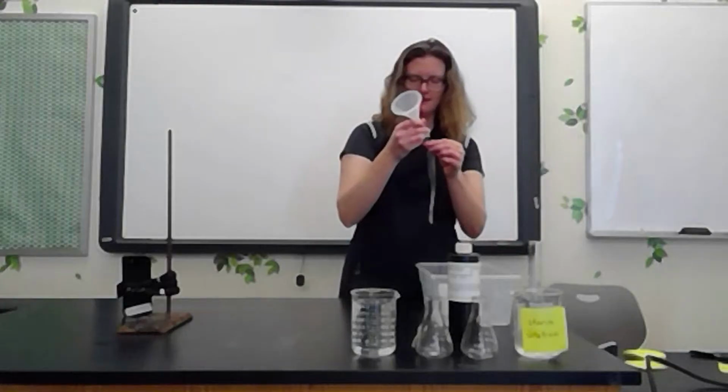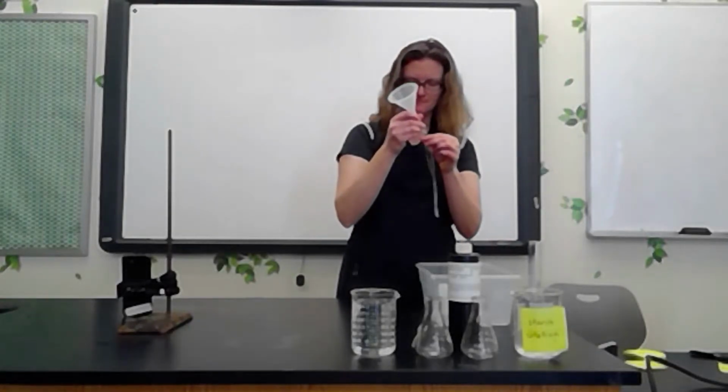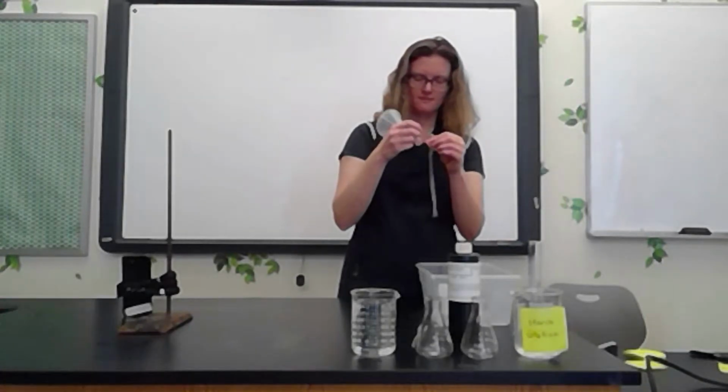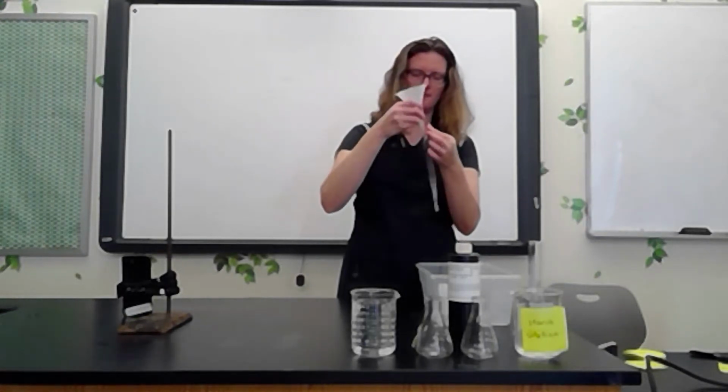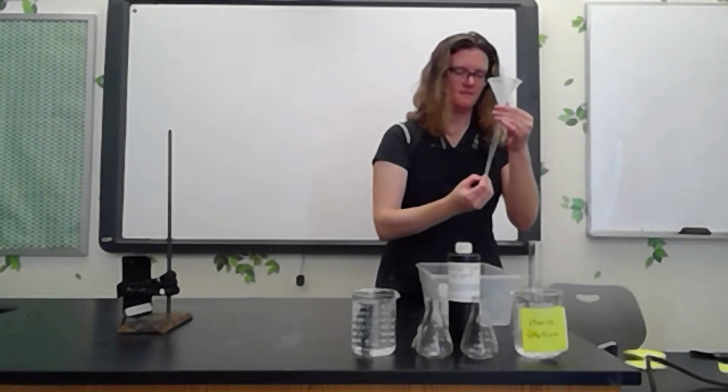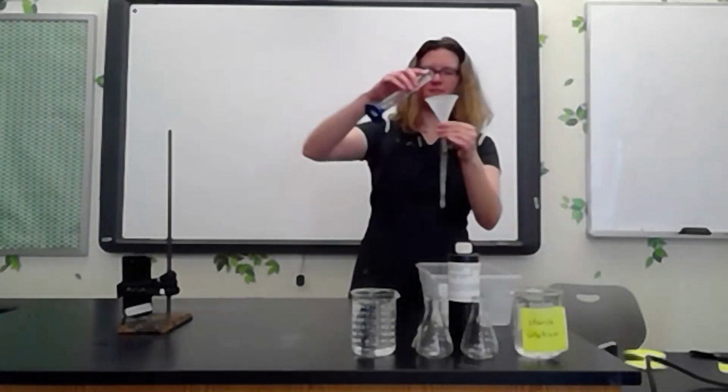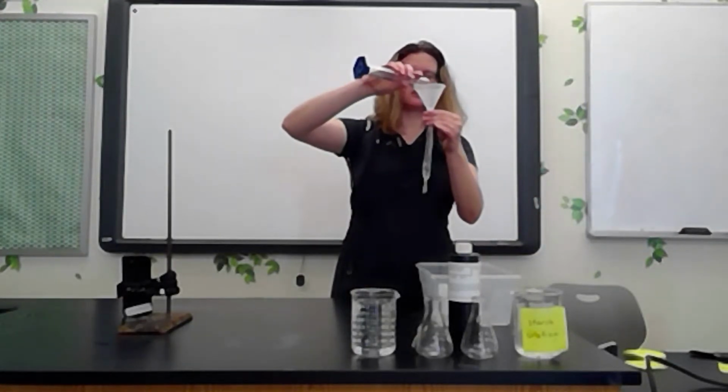Then I am going to take my funnel and put that here at the top, in order to add my 15 milliliters of starch solution.